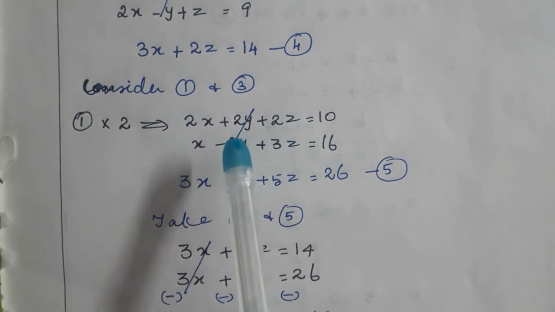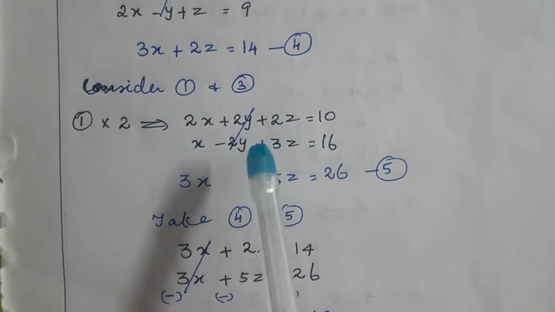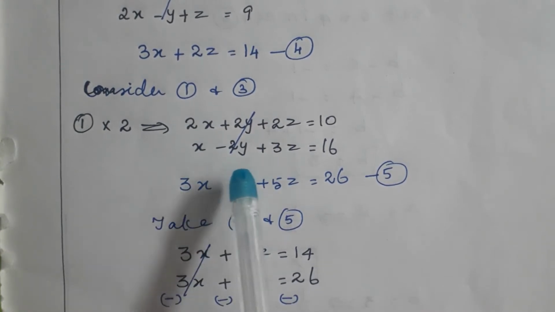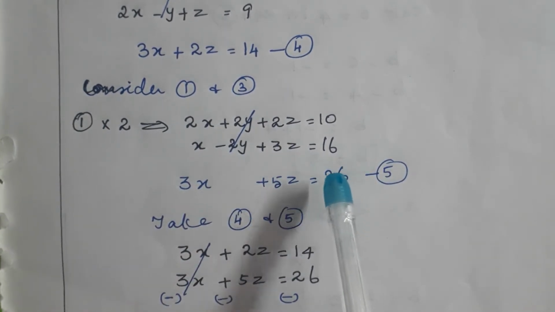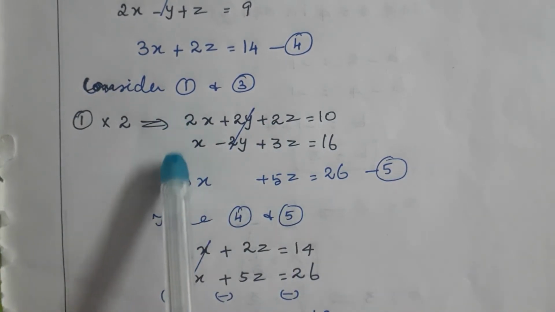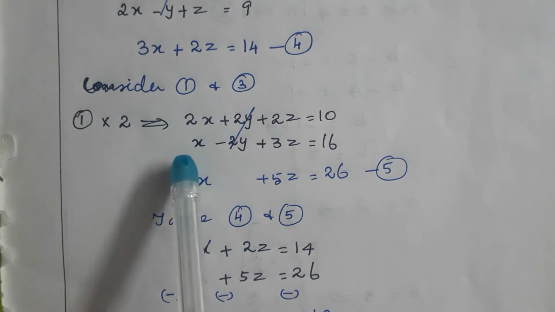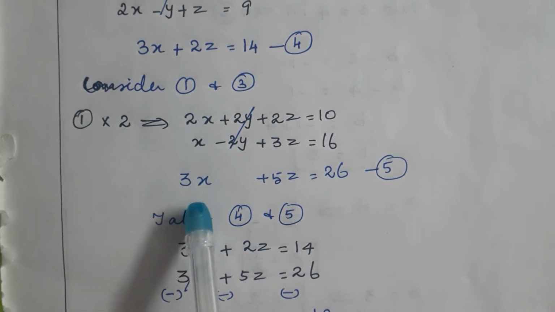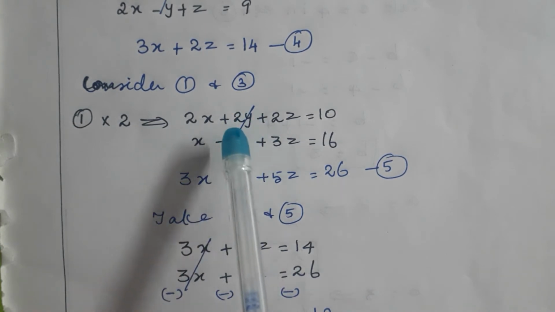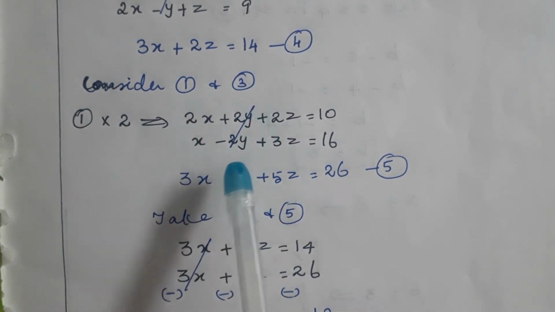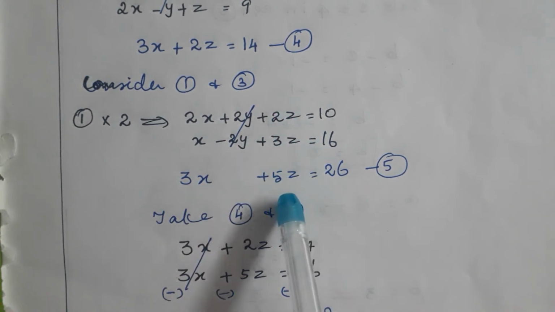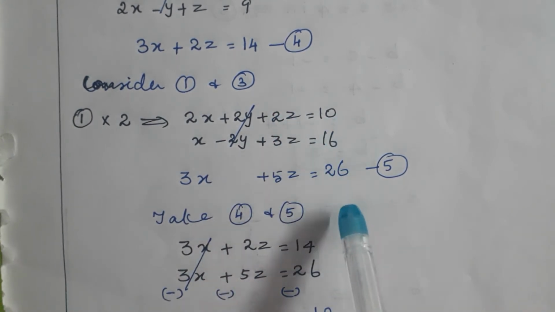Then, without any change, I am going to take the third equation. The third equation is x minus 2y plus 3z is equal to 16. Now add these two equations. While adding, I have to add the coefficients. Here 2, here 1, so what will I get over here? 3x. Now plus 2y and minus 2y get cancelled. That is 0. Therefore that variable is eliminated. Here we have 2 and 3, so I will get 5z is equal to 10 plus 16, which is 26.